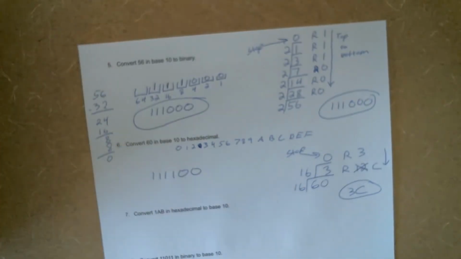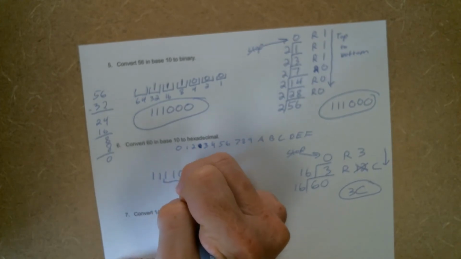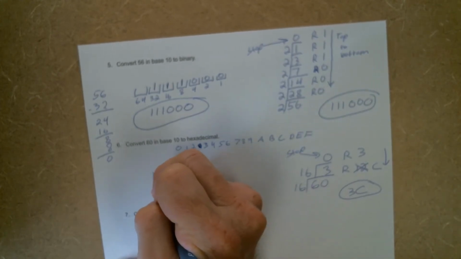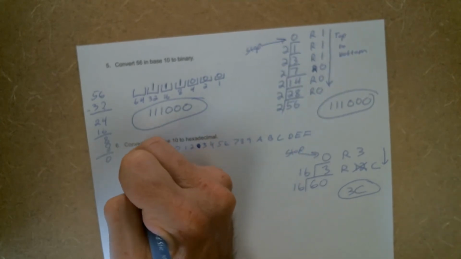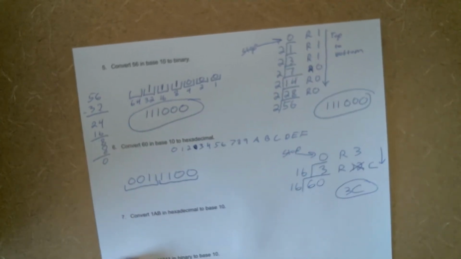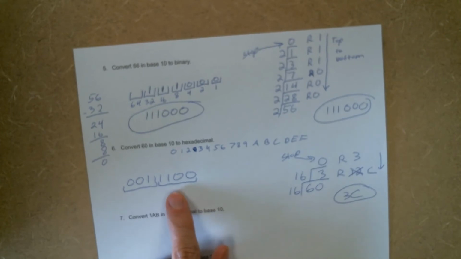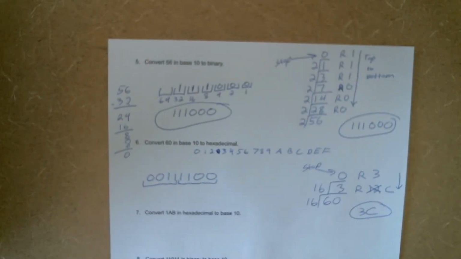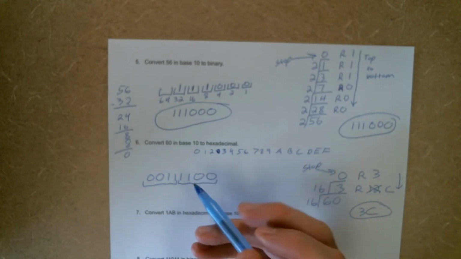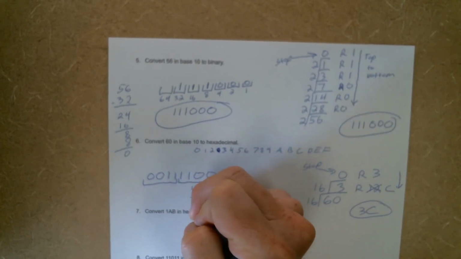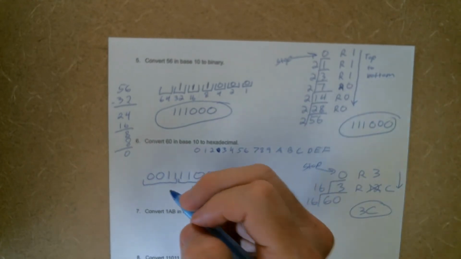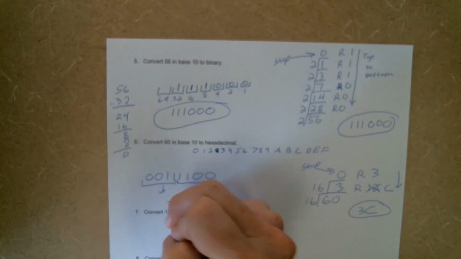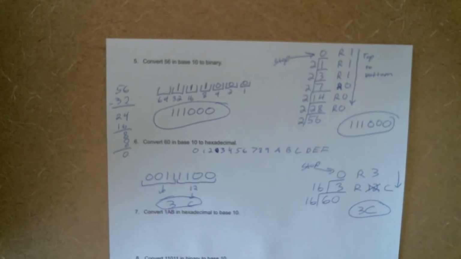All right. Now, why does that help me? It helps me because 4 binary digits equals 1 hexadecimal digit. So I can divide this into groups of 4 and just put leading zeros there. And then I just have to convert this into the individual hexadecimal digits. So I can say to myself, all right, this is 12, which corresponds to C. This is just 3. So then this is my final answer of 3C.